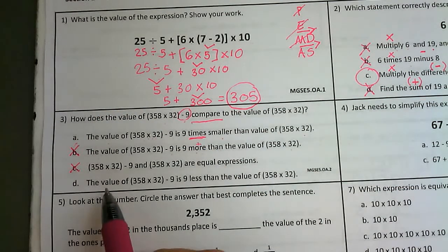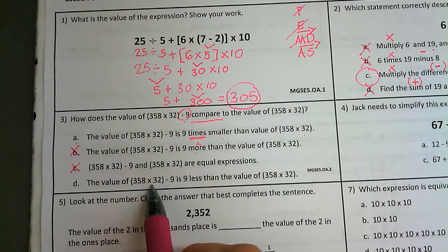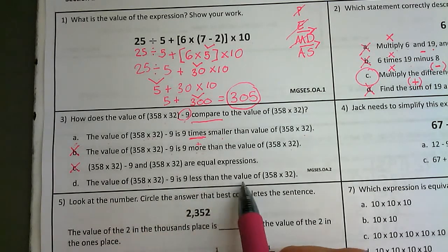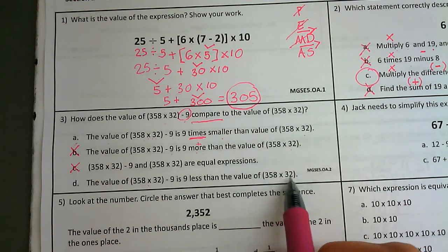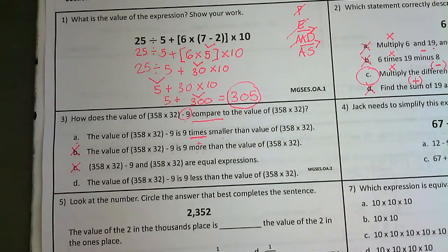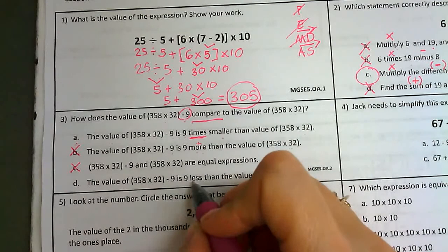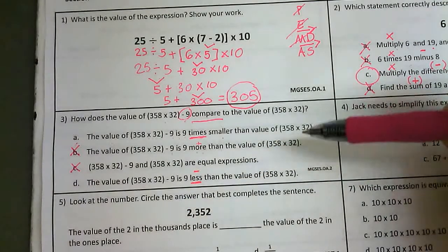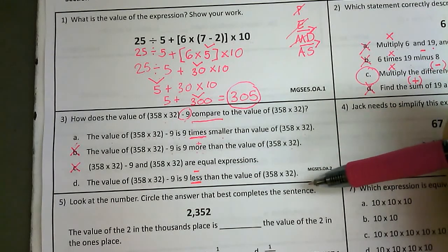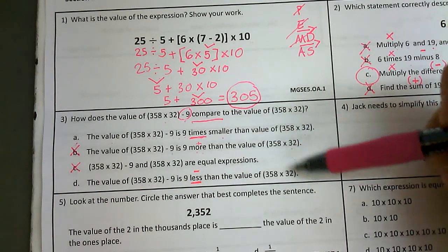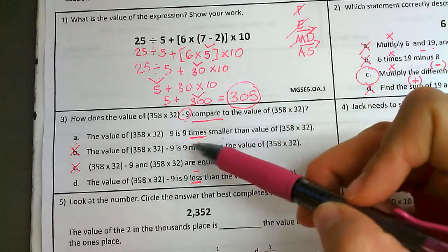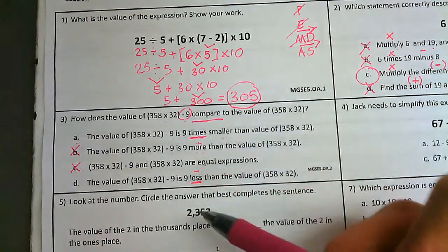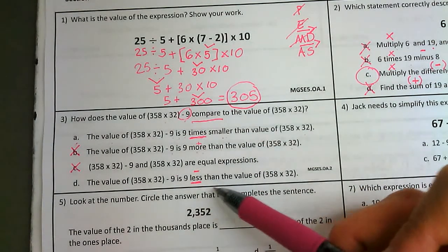Let's look at D. The value of 358 times 32 minus 9 is 9 less than the value of 358 times 32. Well, I agree with that because I see less, and less tells me it's subtraction. So now I have to decide, is it A or is it D? Well, what's the difference between A and D? The difference is that in A, it says that it's 9 times smaller. And D says that it's 9 less than.